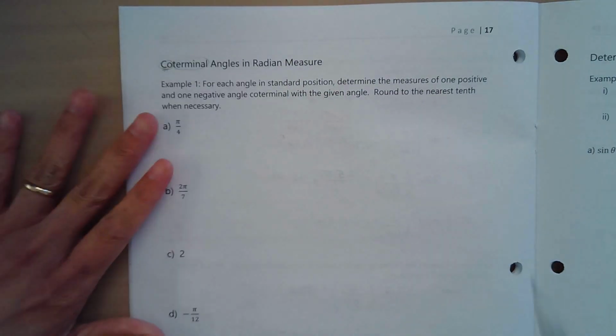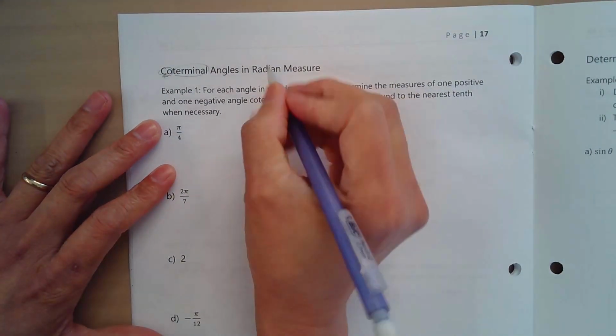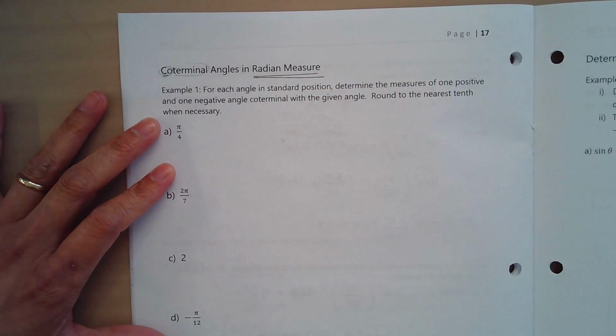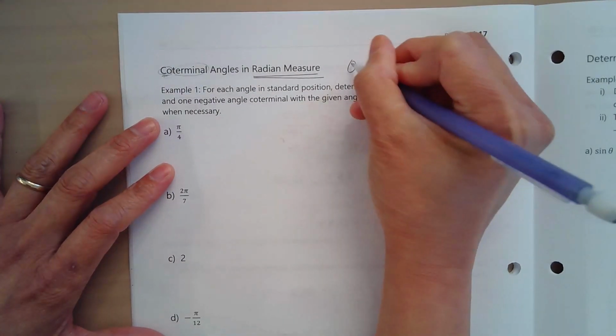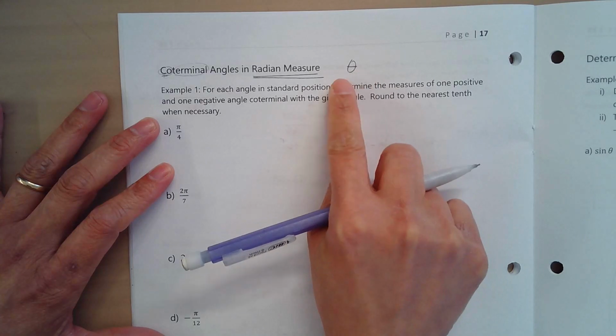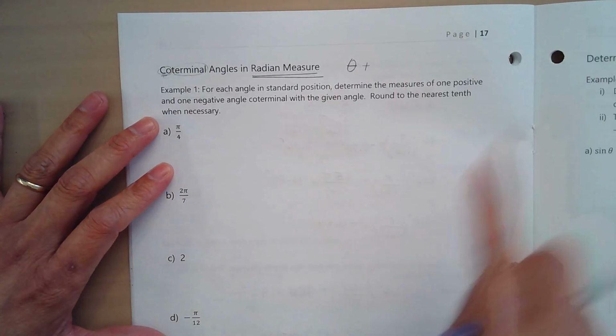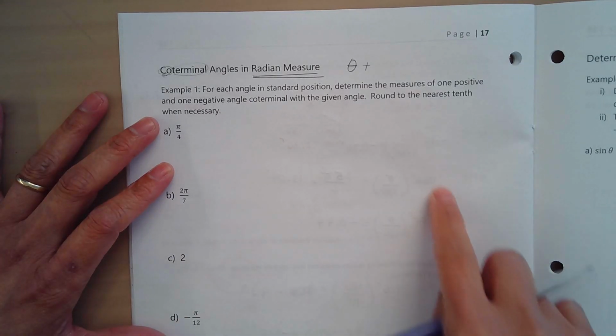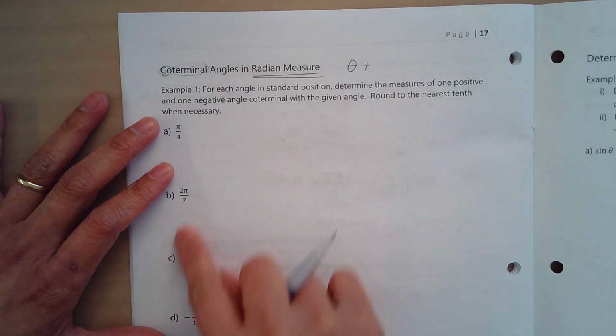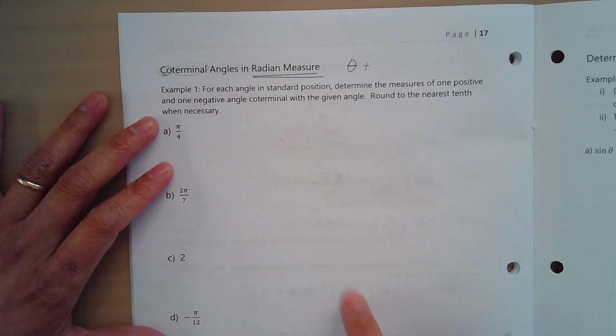So in this particular case, how can we change our coterminal in radian measure? It's going to be theta in radian mode, right? What's a full rotation? 360, but in radian it is 2 pi.